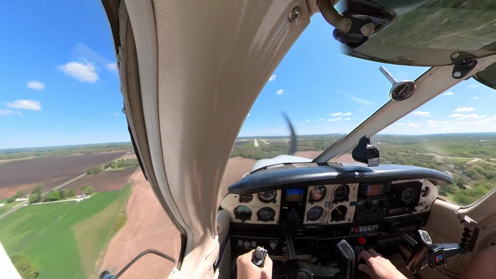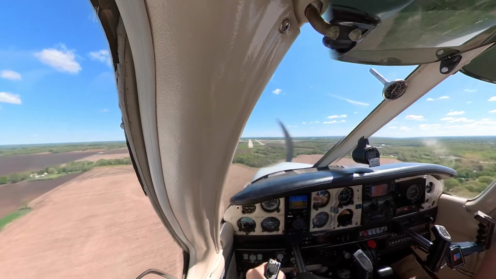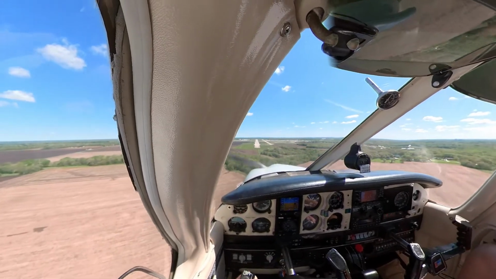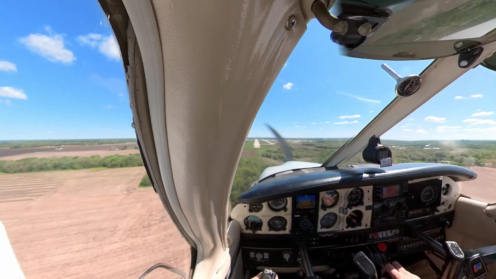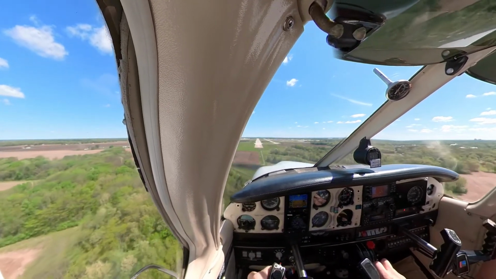Alright, you're back on glide slope so you can reduce your power. Alright, add your last 10 degrees of flaps. Okay, now move your hand back to the throttle, it doesn't need to be on the flaps anymore. You're getting low, so add some power.